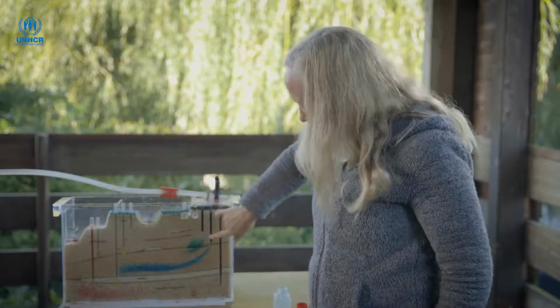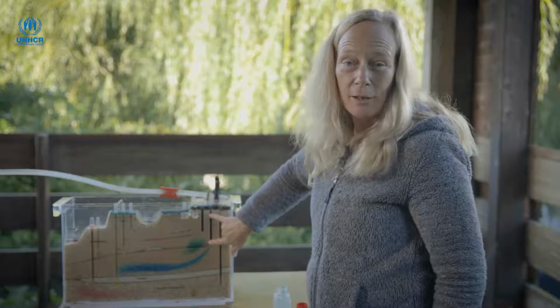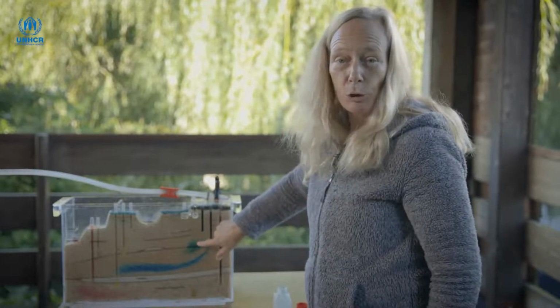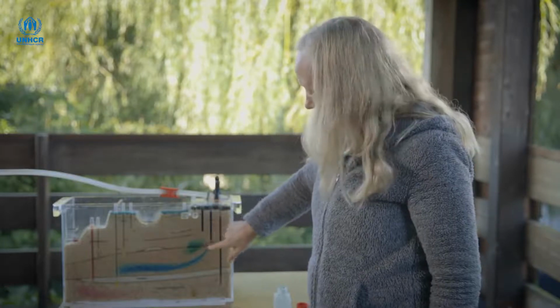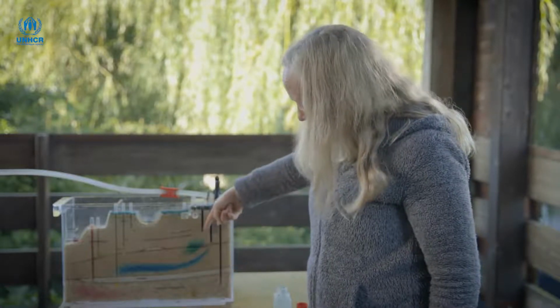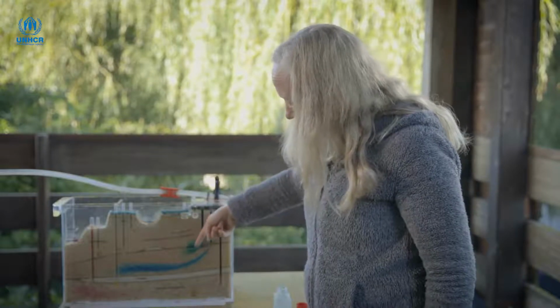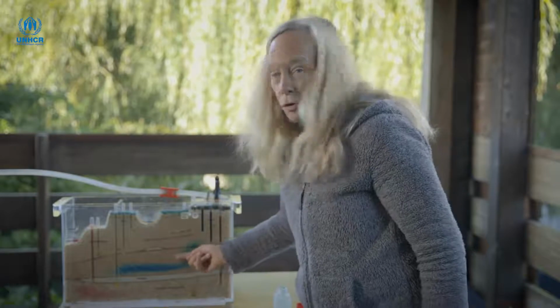So in this fine-grained material, there's much more resistance than here. So the pressure distribution forces the water to go down in order then to go along the easier path.